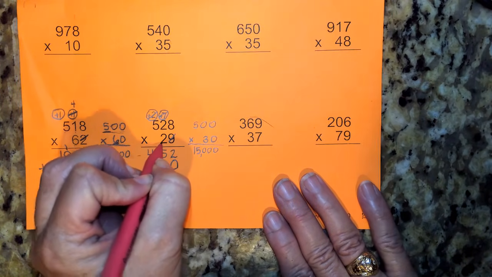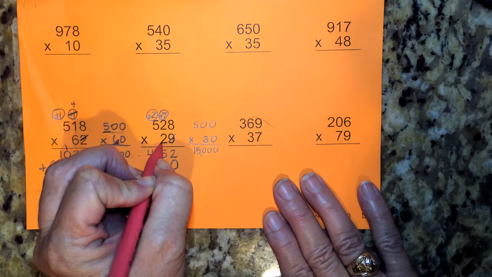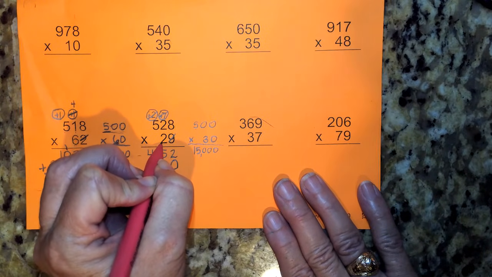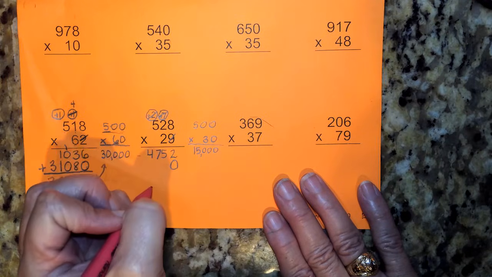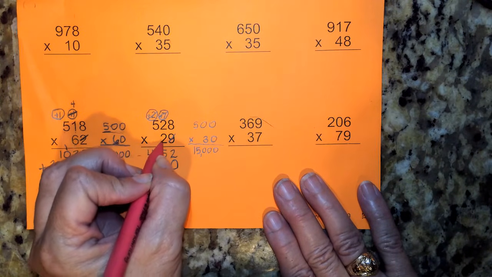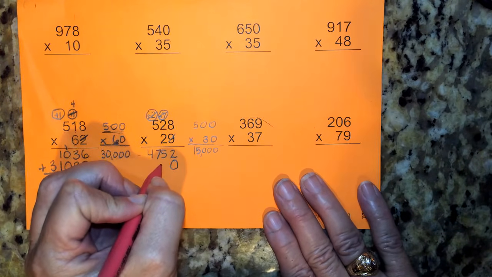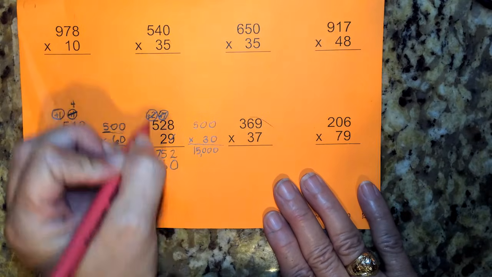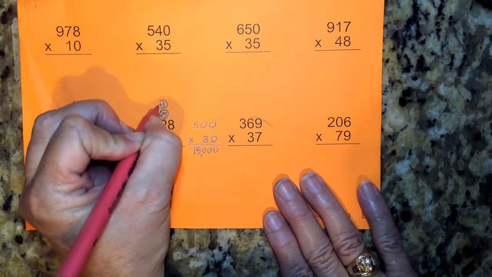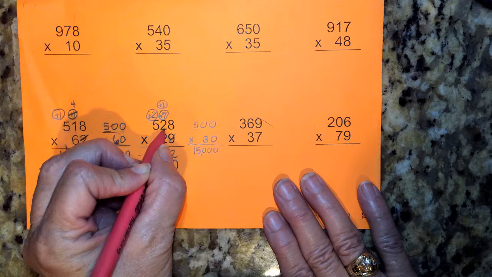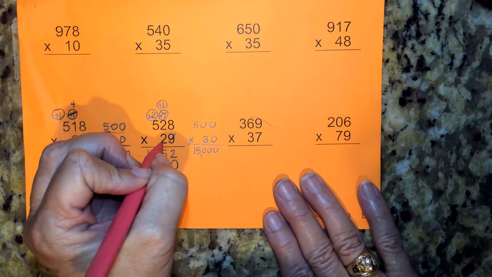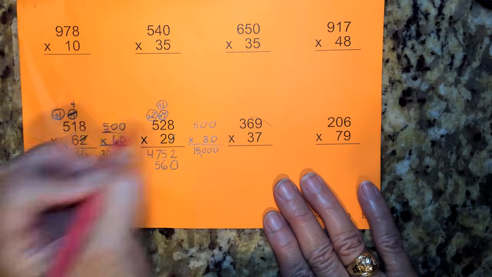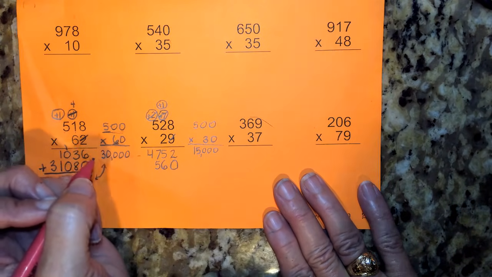So I'm ready to multiply by 2 because 2 is way easier to multiply than groups of 20. So we're going to be multiplying 2 times 8, then 2 times 2, then 2 times 5. So here we go. 2 times 8 is going to give me 16. Carry your 1. 2 times 2 is going to give you 4, plus 1 more makes 5. And finally we have 2 times 5, which will give you 10.